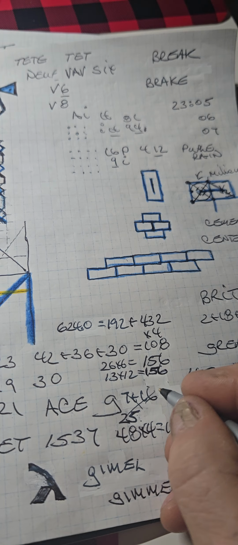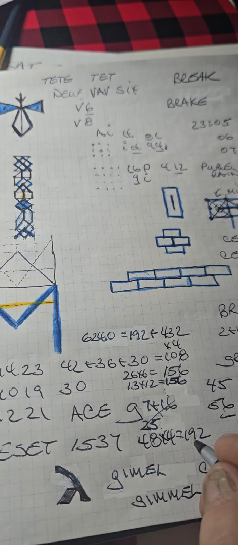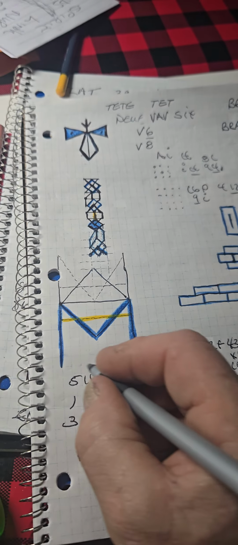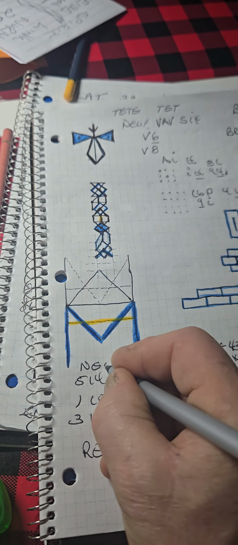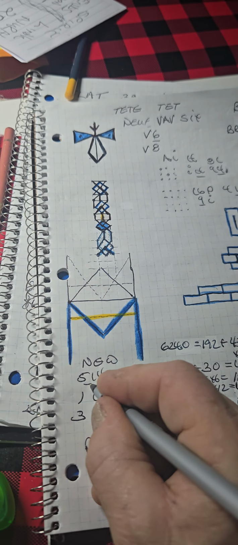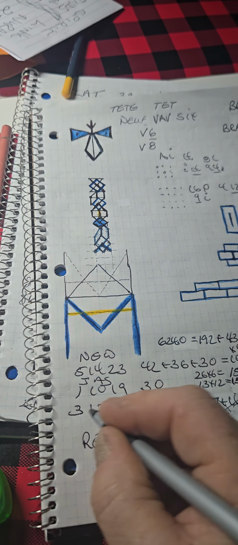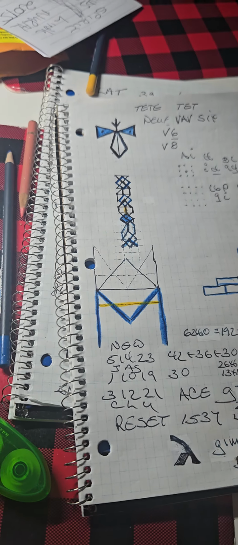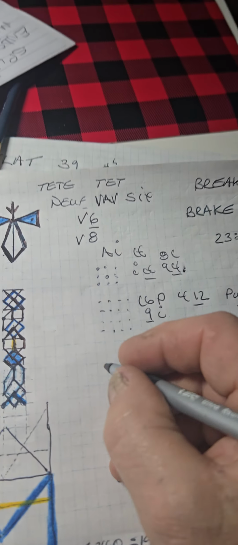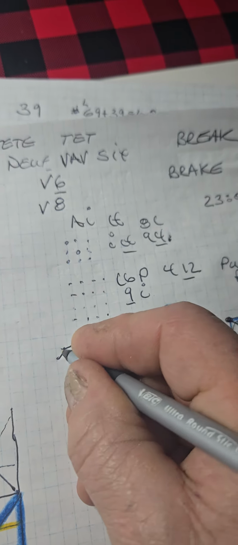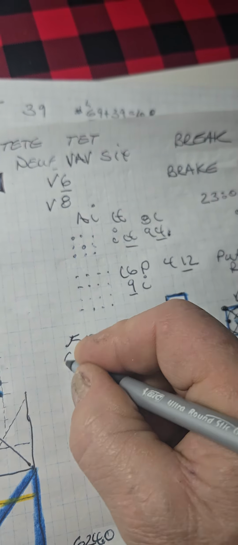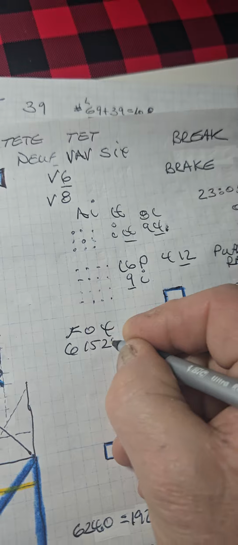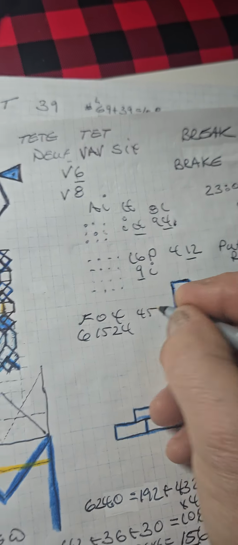1 and 5 is 6. The letter is OF that comes together here. Irrelevant. This will say the word new. This one over here is the letters for JAS, and here it's CLU. But when this is done, what's going to happen is we are going to get FOX, 61524, and that's going to be 45.